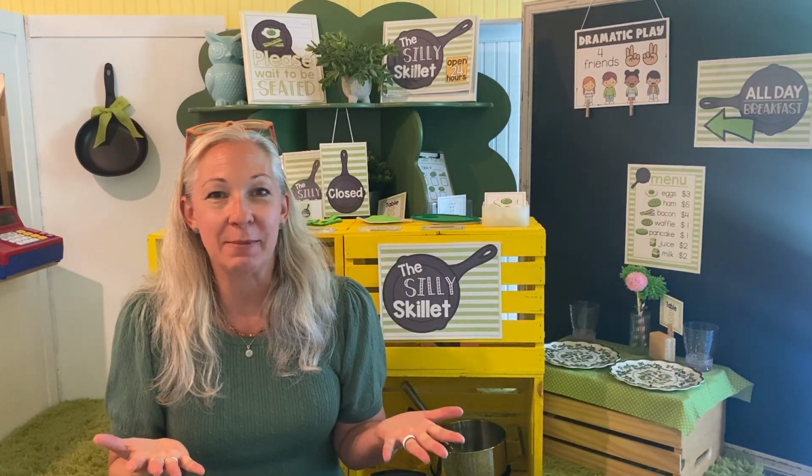Ever spent the time to come up with a theme, find the perfect props, create the perfect environment for dramatic play? Then you invite your students to play, and it's complete chaos. It may be because you are missing this one thing that you need to do before you invite your students to play in the Dramatic Play Center.